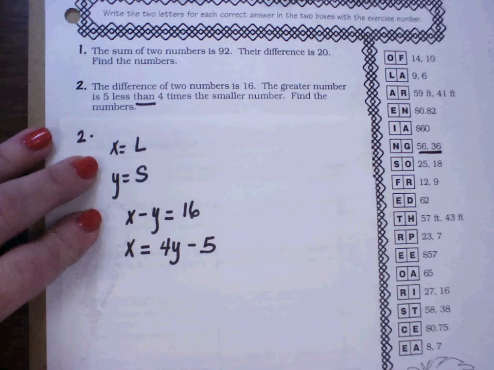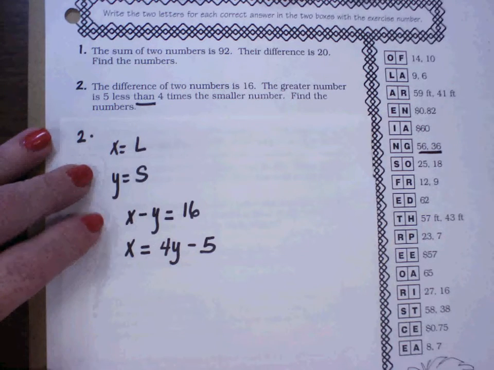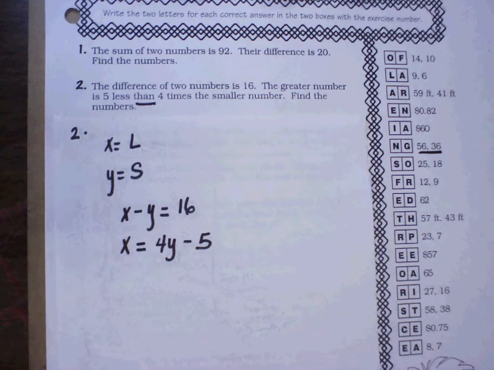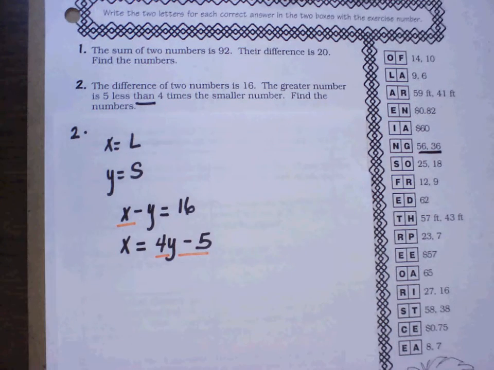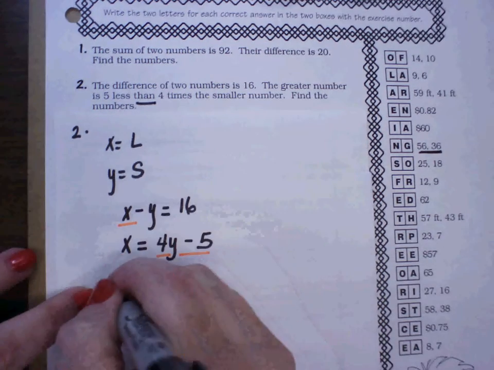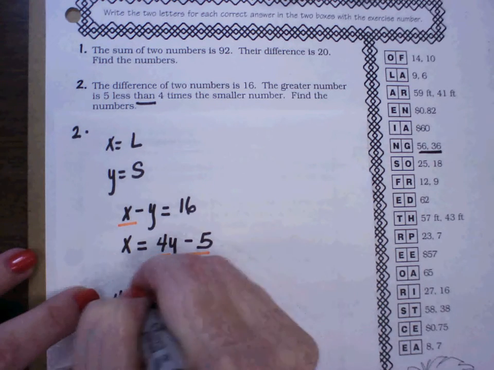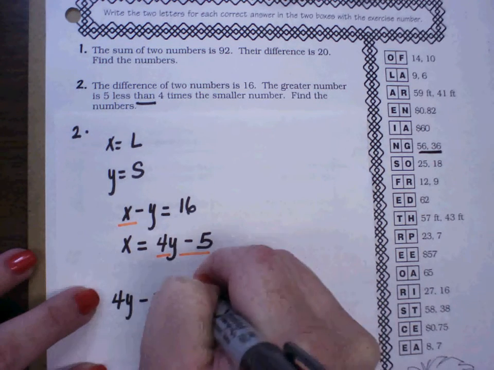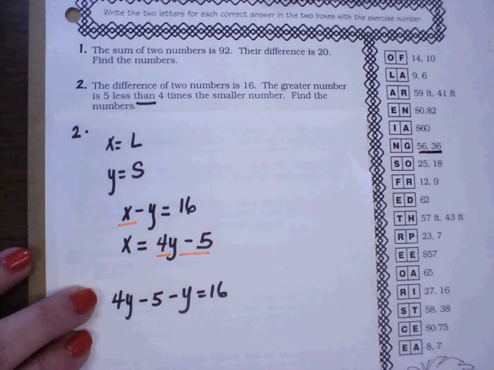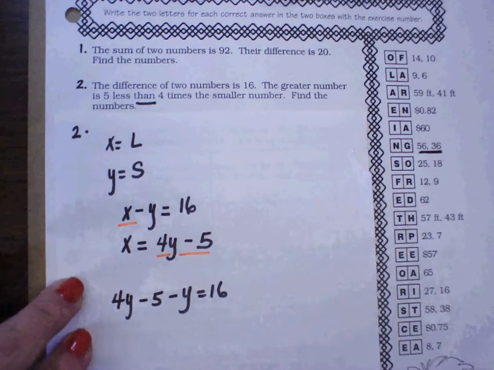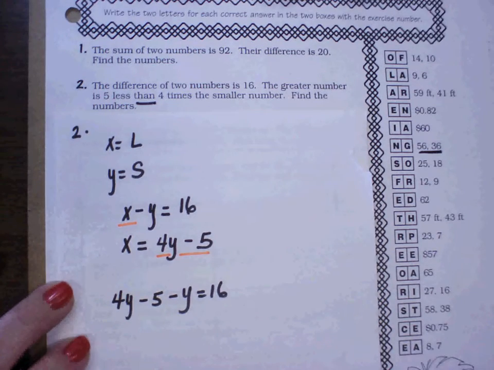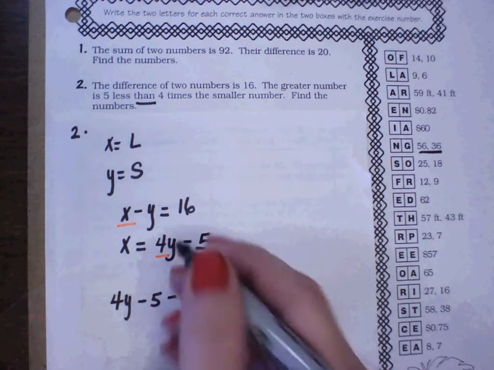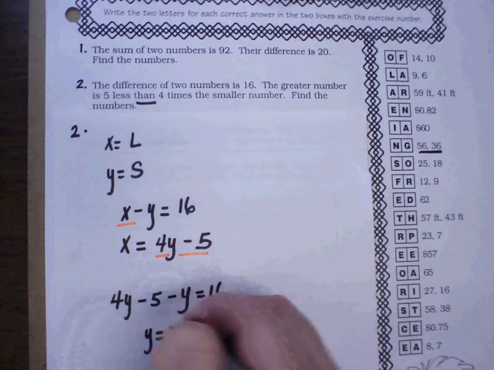All right, best method to solve this, I'm sorry. Substitution. I'm most definitely going to substitute this over there. All right, so that would be 4y minus 5 minus y equals 16. And then you can go to equation solver and find your number, right? So Jaritza says it's 7.